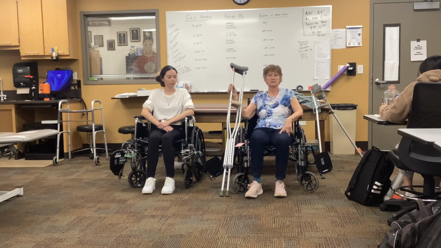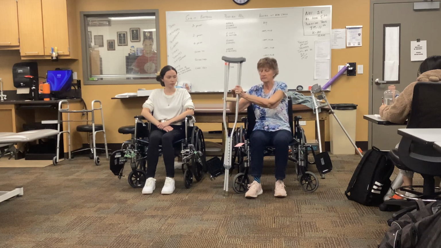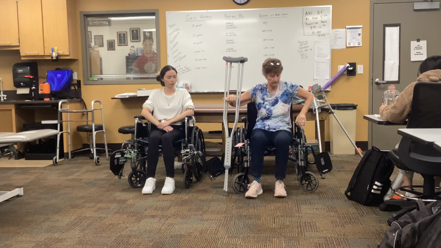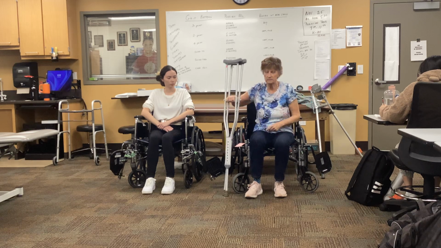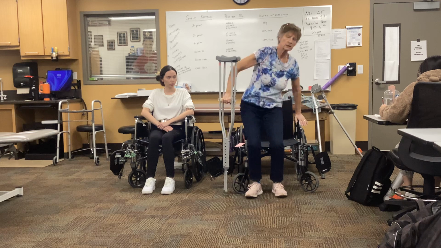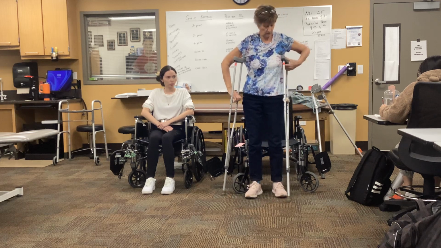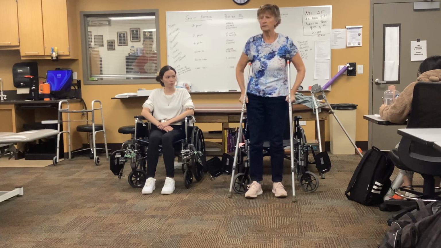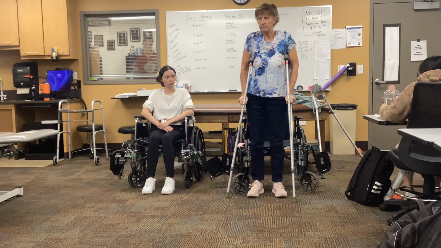Okay. So I'm going to demonstrate. Same thing, slide to the edge of the chair, one hand here, pushing down, not pulling, pushing off the chair, putting the outside crutch underneath, and turning them so they're both under their arms. Full weight bearing.